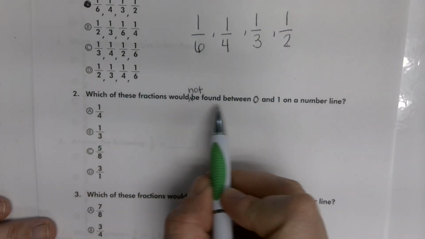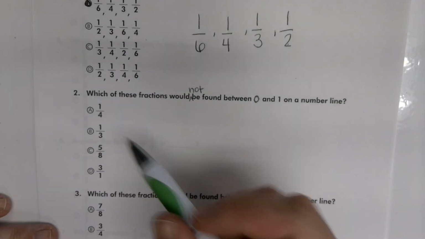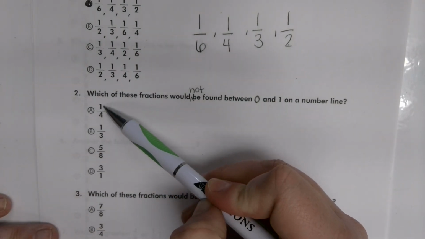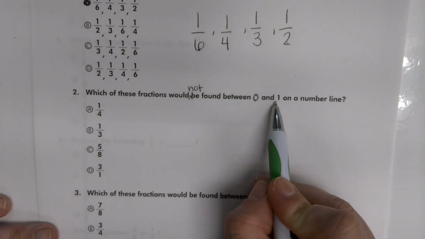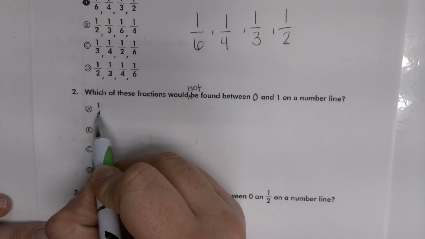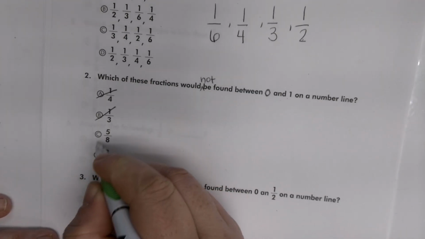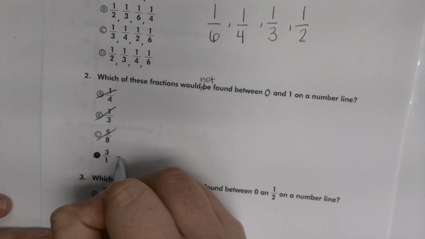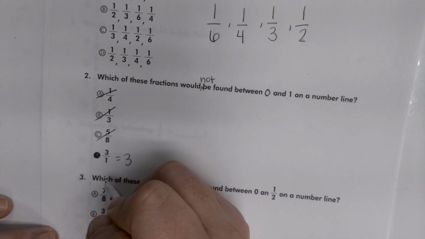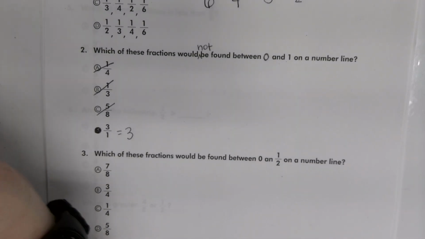Which of these fractions would not be found between 0 and 1 on a number line? Well, children have learned that if the numerator is larger than the denominator, that means it's more than 1. So that would not fall between 0 and 1. So here our numerator is smaller. Here the numerator is smaller. Numerator is smaller. The numerator is larger. We know that that is also equal to 3 because any number over 1 is that number of wholes. So 3 would not be found between 0 and 1 on a number line.